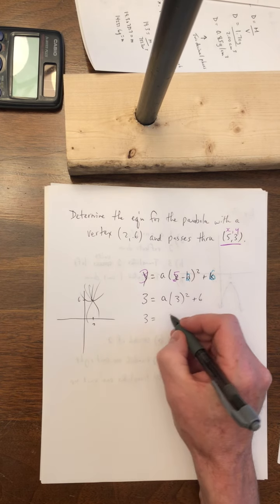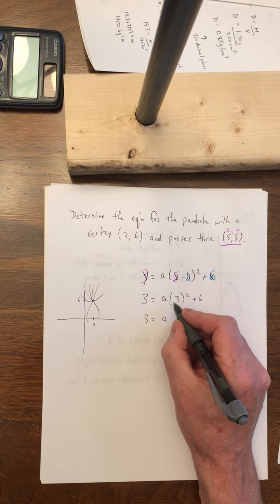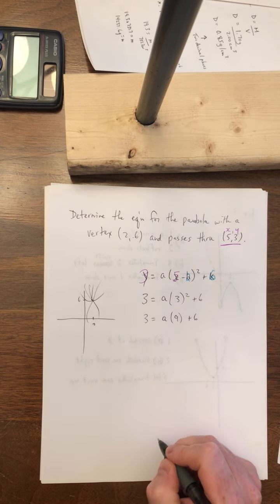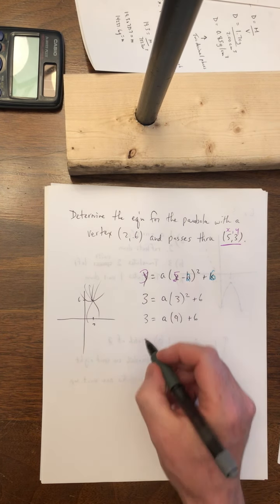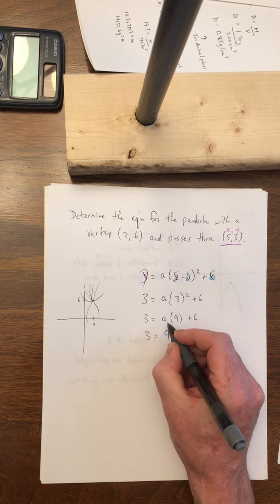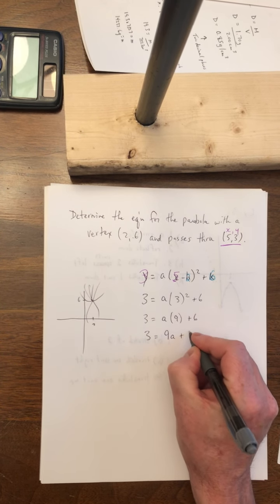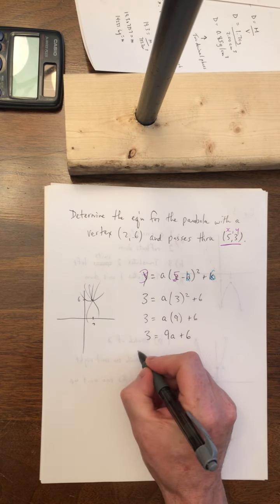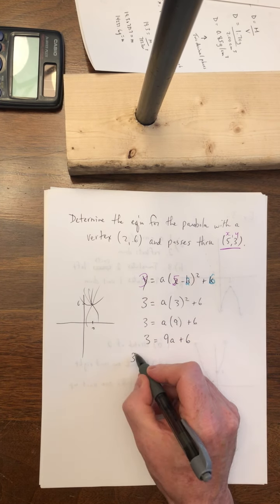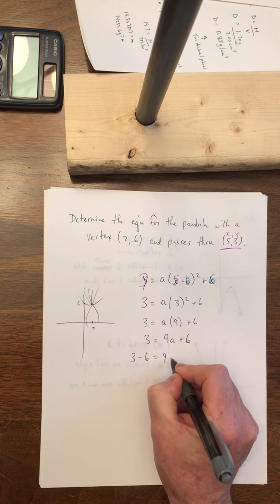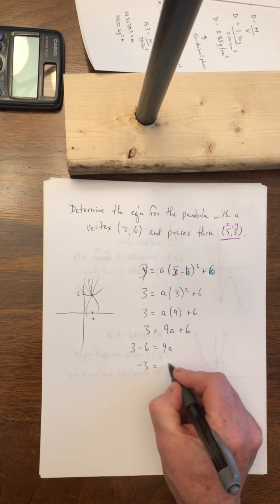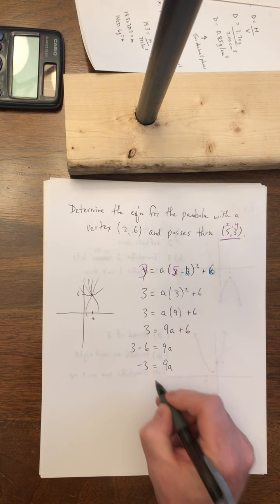3 equals A. 3 squared is 9 plus 6. Now in this case, I'm just going to rewrite this here, because that's 9 times A, or 9A, plus 6. And we can start to solve. So 3, move that over, becomes a minus 6 equals 9A. 3 minus 6 is negative 3 equals 9A.